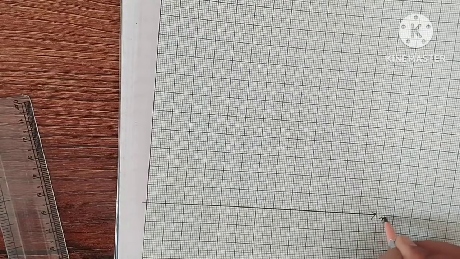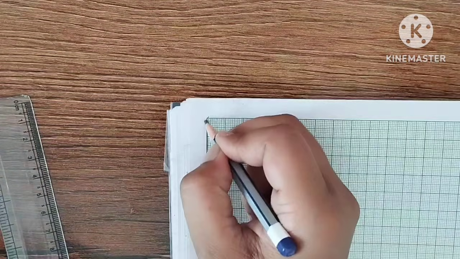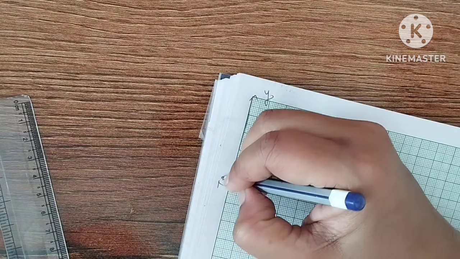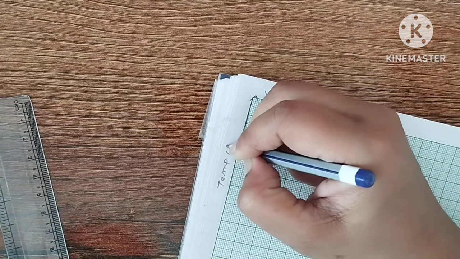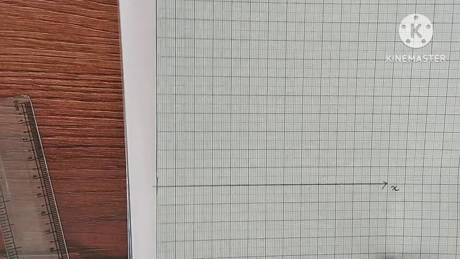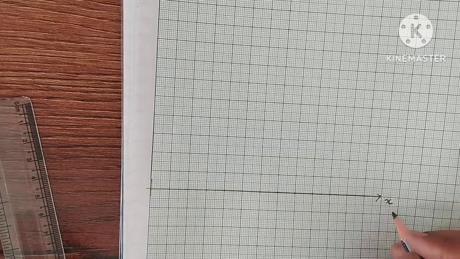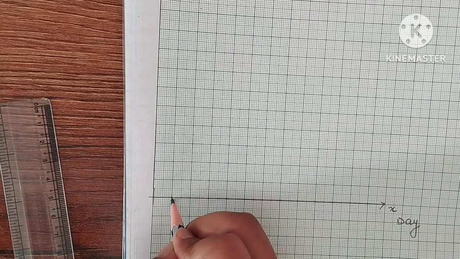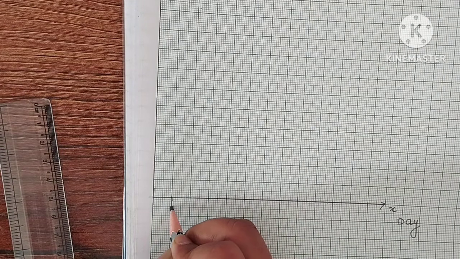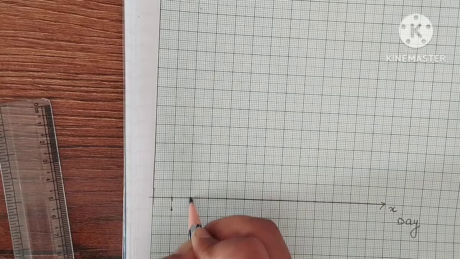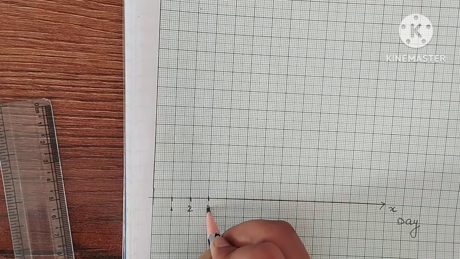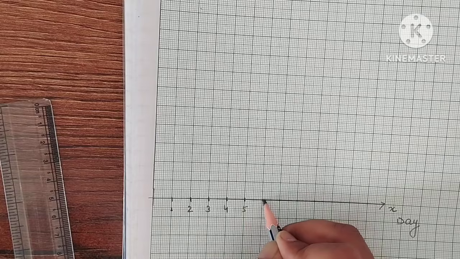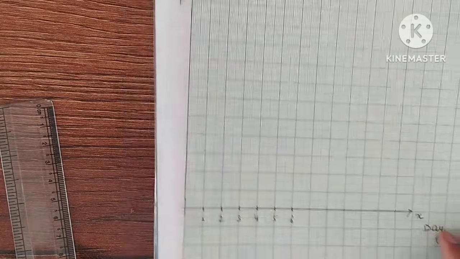This is my x-axis. This is my y-axis. So on the y-axis we are showing the temperature in degrees Celsius. On the x-axis what we are showing? Day. So 1, 2, 3, 4, 5, 6. Okay.